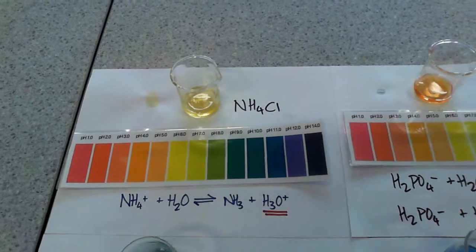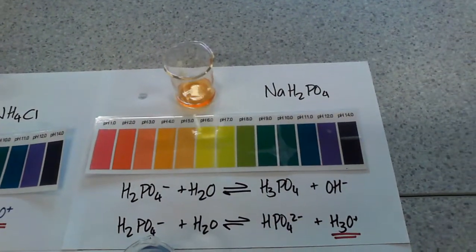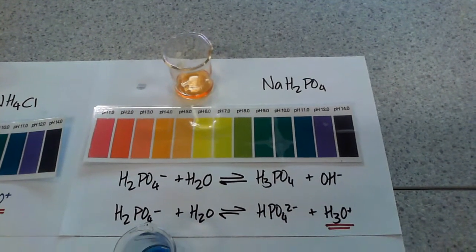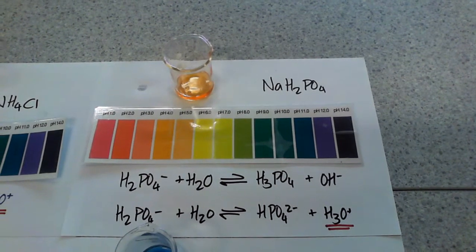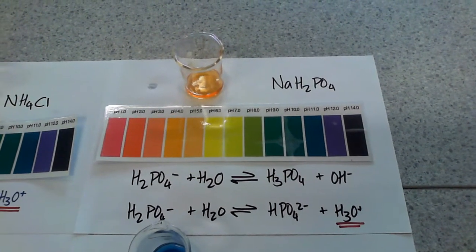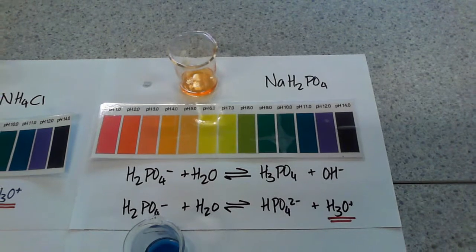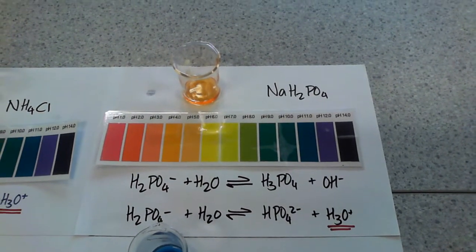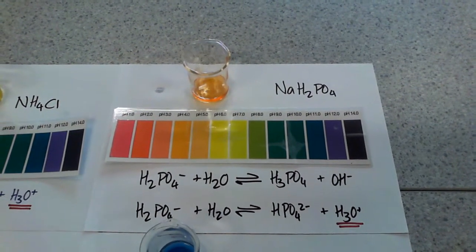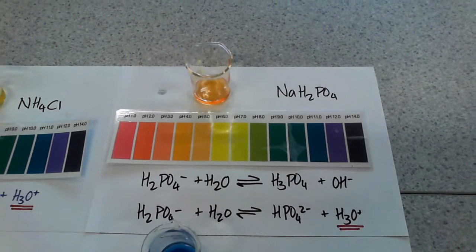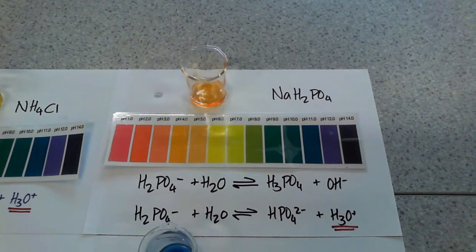Our second one was NaH2PO4, so sodium dihydrogen phosphate, and dihydrogen phosphate is a thing we call amphiprotic. It can react with water to be a base, as you can see by the first equation, or it can react with water to be an acid.